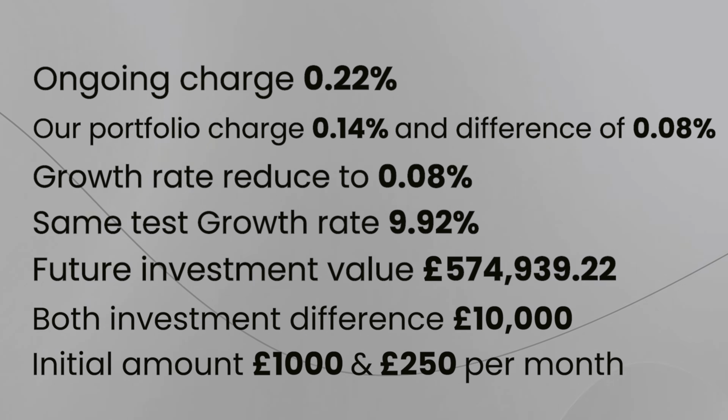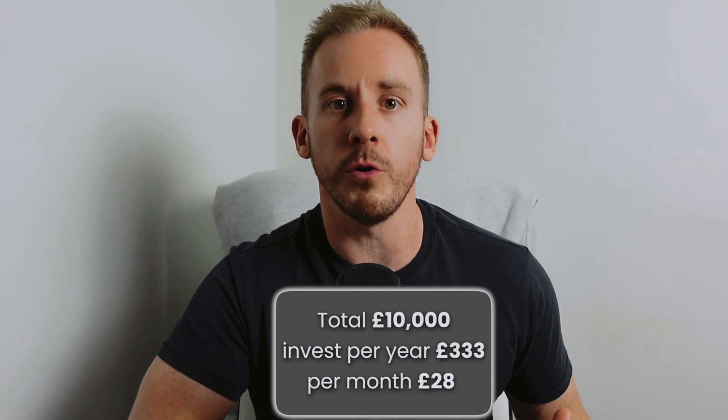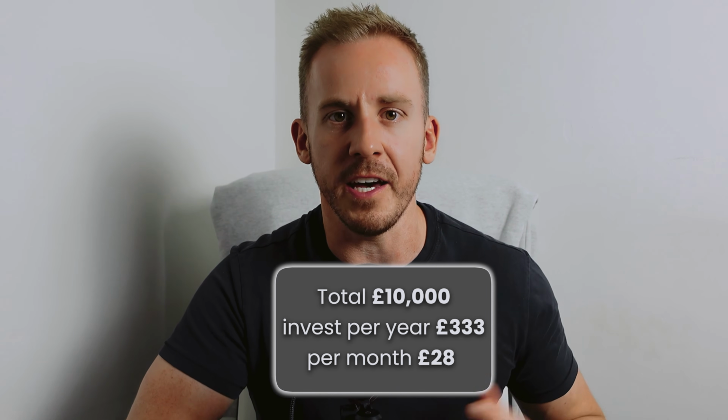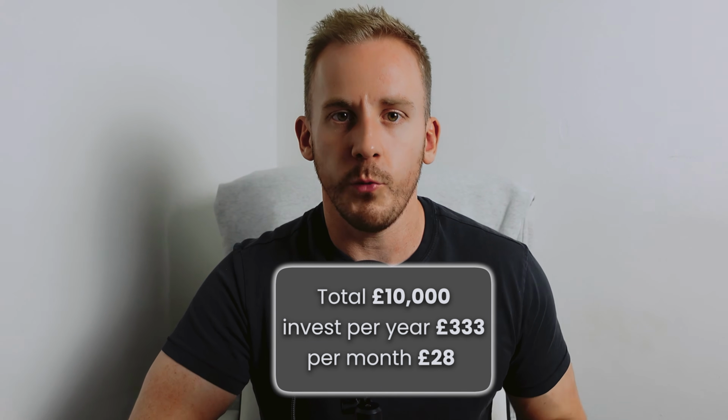Now, that might not seem like that much of a difference, but remember, this is just on an initial amount of £1,000 and £250 per month. I haven't considered that we could increase this monthly amount. So if you're able to invest more than that, then that difference could be even more. Breaking that £10,000 down, that's around £333 per year, or around £28 per month, which I'm sure most people wouldn't mind having that little bit extra in their portfolio just from adding this extra step.